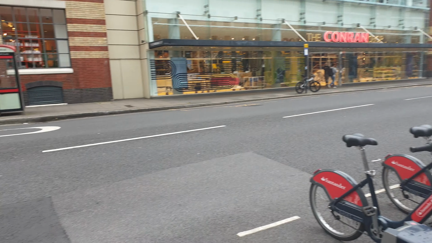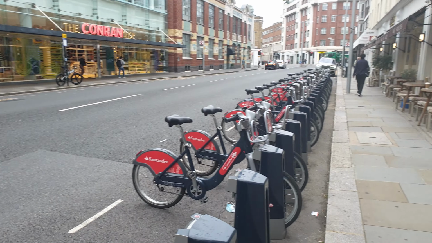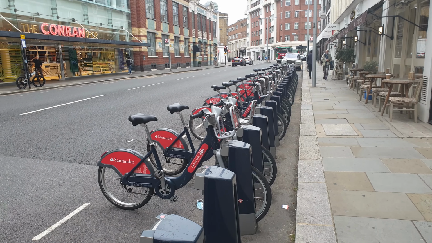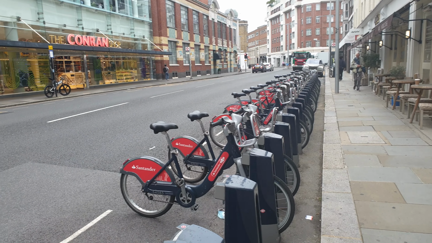needs something from there. Santander bikes are very common in London actually. They're found pretty much all over London, at least central London. And we'll explain a fluid dynamics concept using a bicycle.